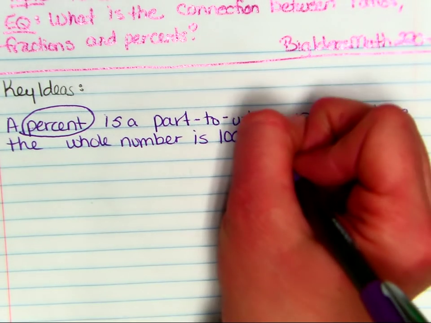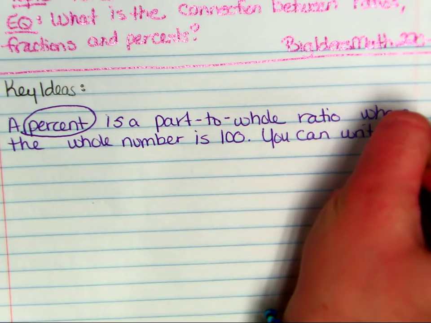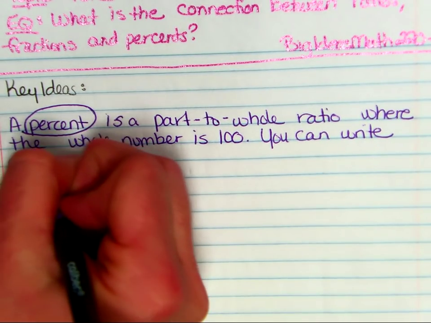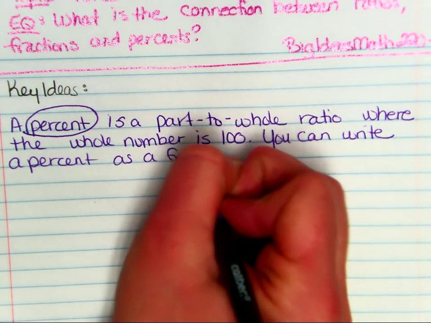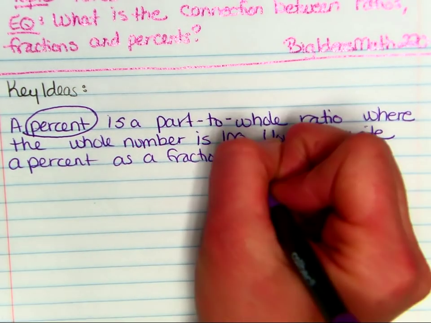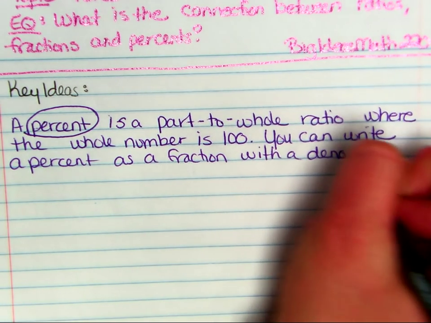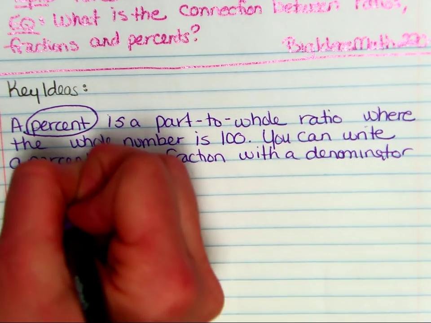So you can write a percent as a fraction with the denominator of 100.